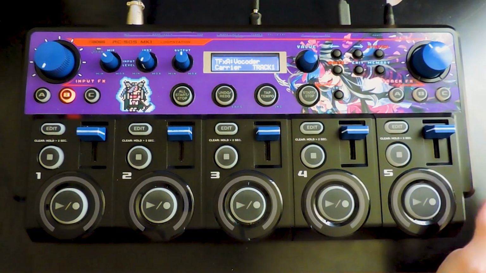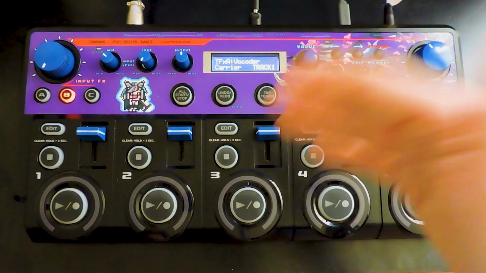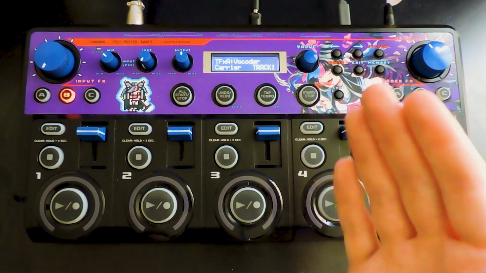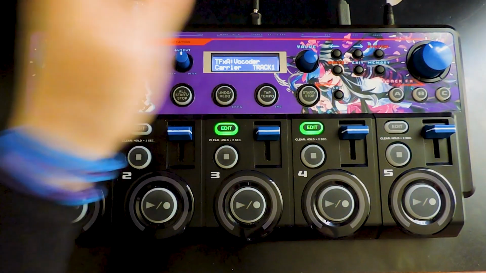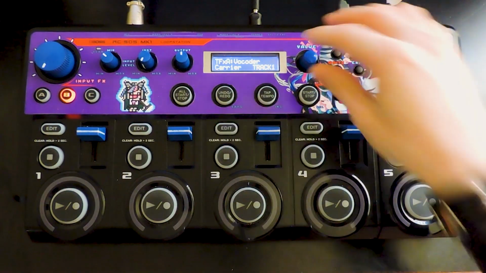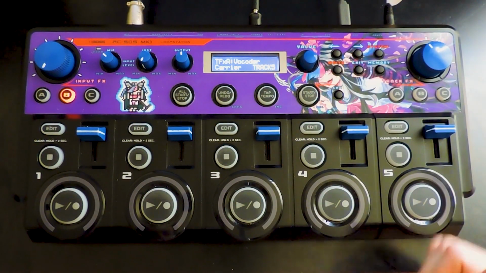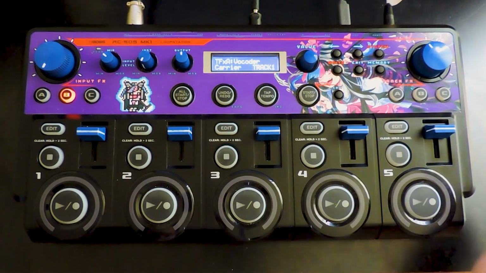Let's talk about the first one. The carrier. This is what the track uses to create the signal. So it needs a stimulus. This is the stimulus. So in this case, it's track 1, but you can do any one of the track numbers to create whatever it is.